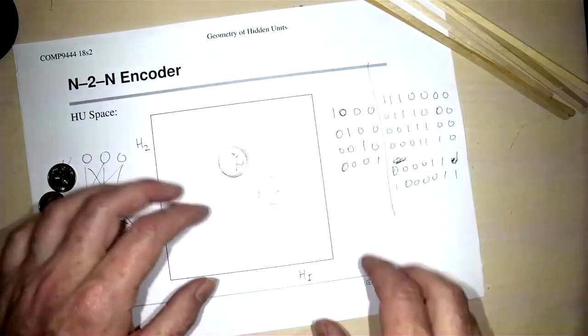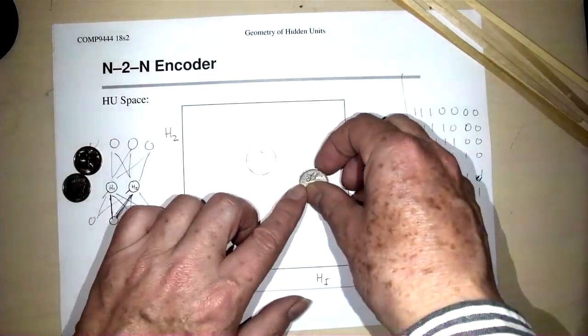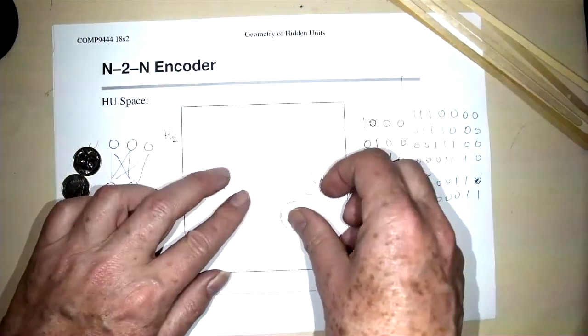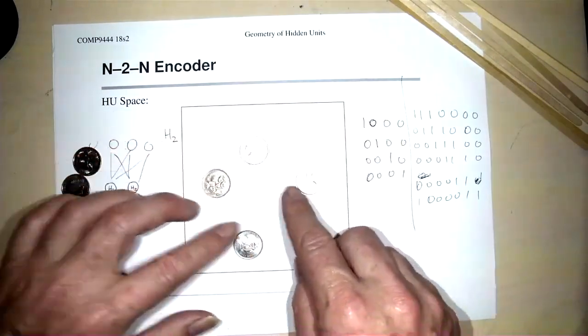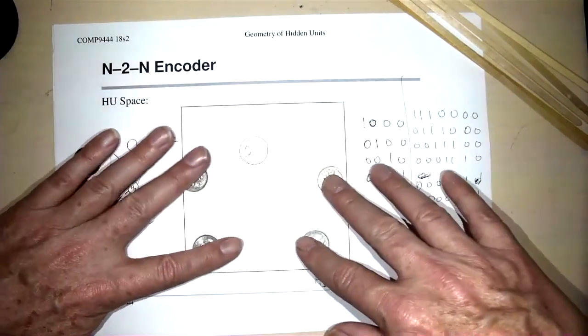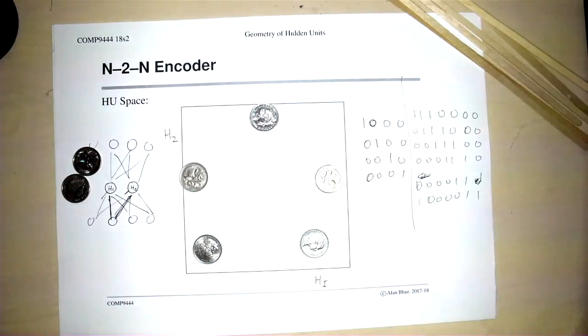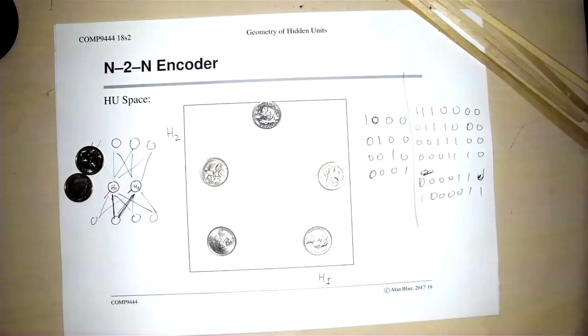So it might split like this, and then a bit later it might split like this, and eventually they all kind of separate out. So you get this funny thing where they split off into little groups, and then the groups split up. That's typical of what happens in training in general.